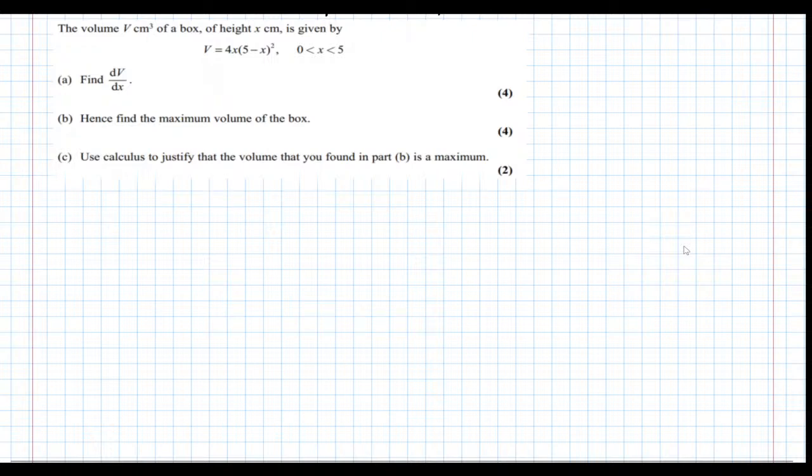Find dV by dx. Well, with this, we're not ready to differentiate it yet. First of all, we need to multiply out the brackets.